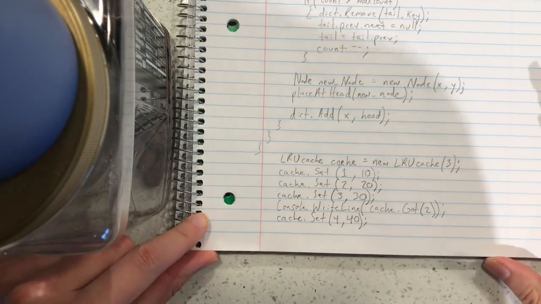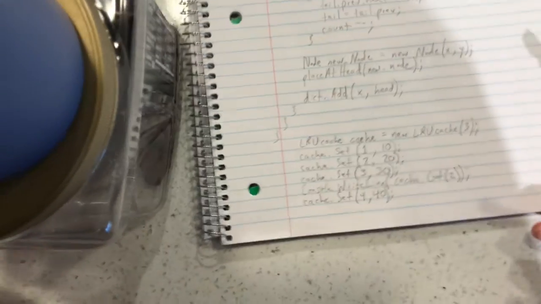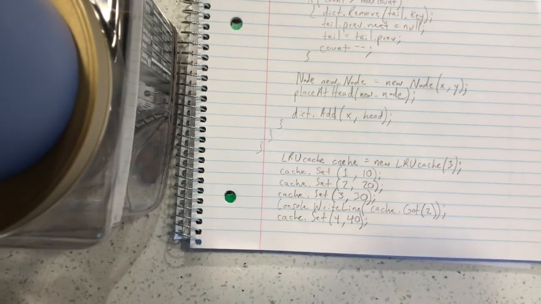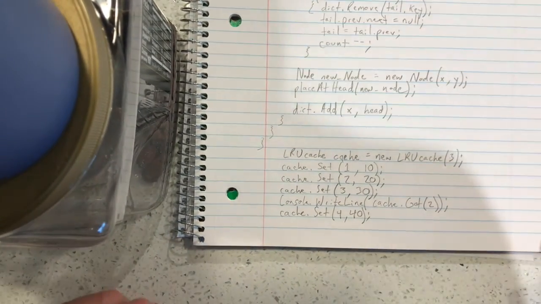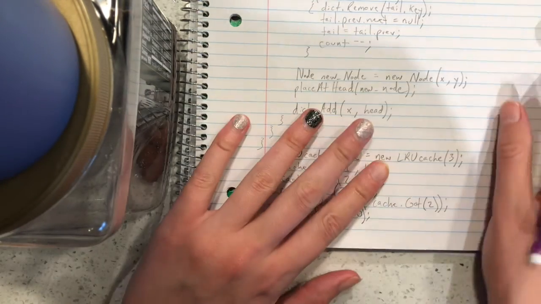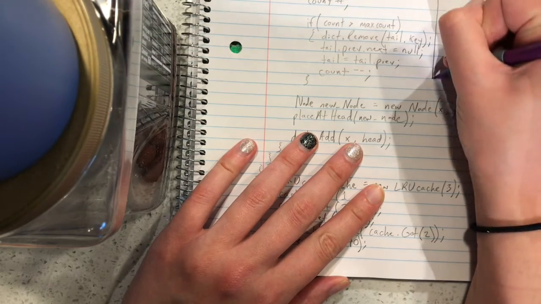Okay, so this is what we'll be doing. I think we have enough room. Yeah, we have enough room if we do this over here.